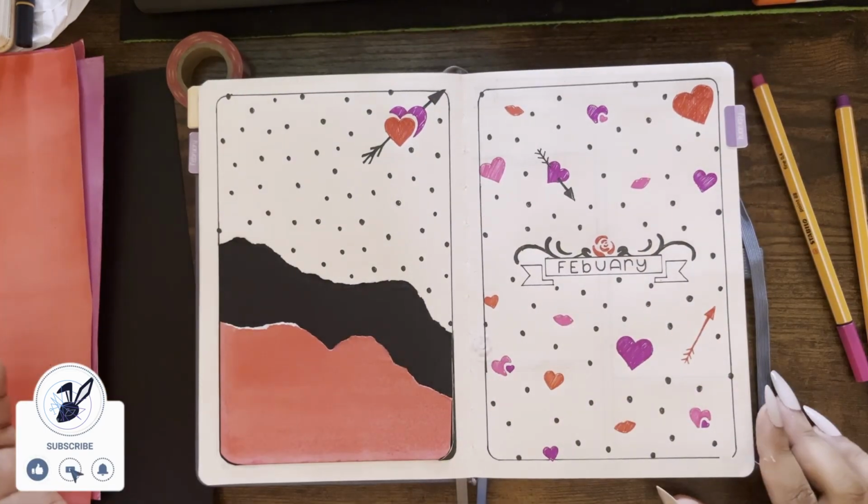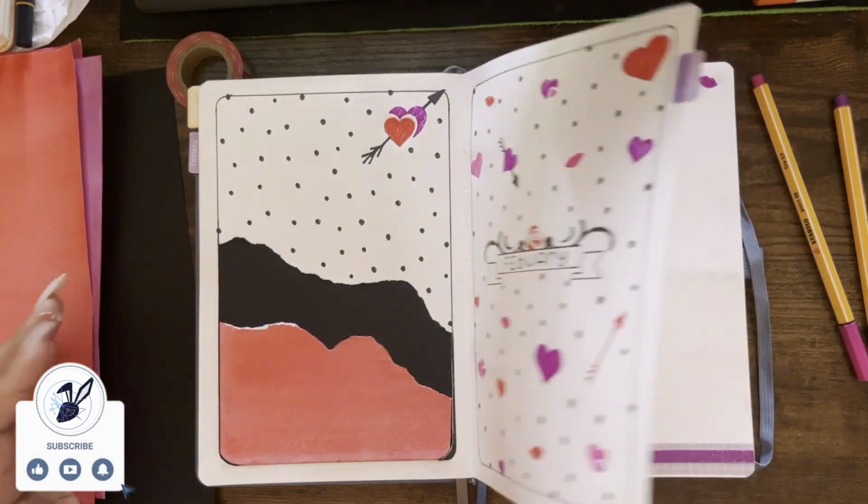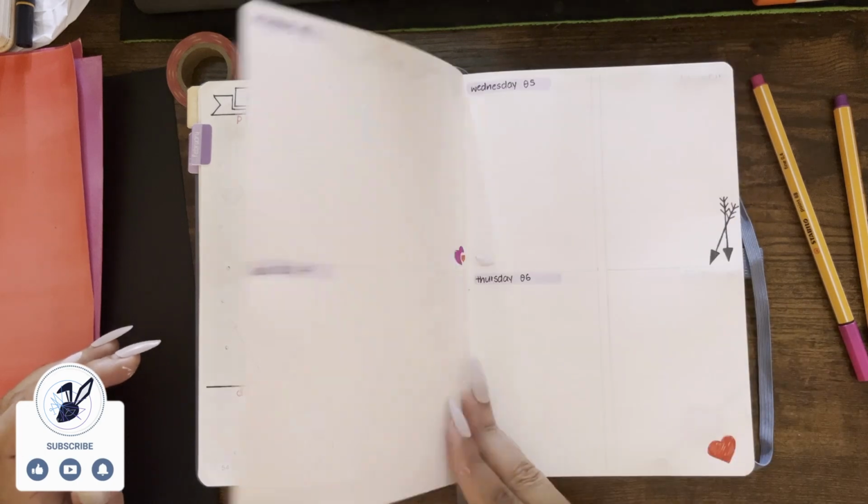So now we're going to do a flip through of the cover page, the projects and task list, and the weekly.